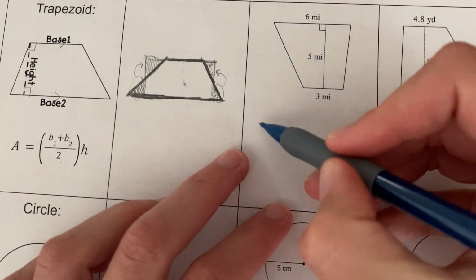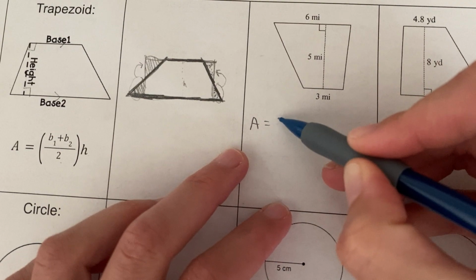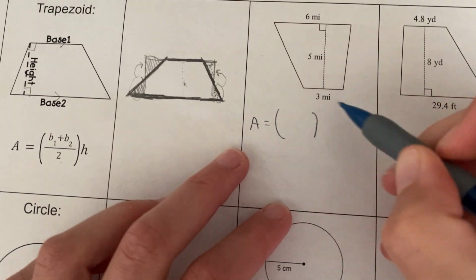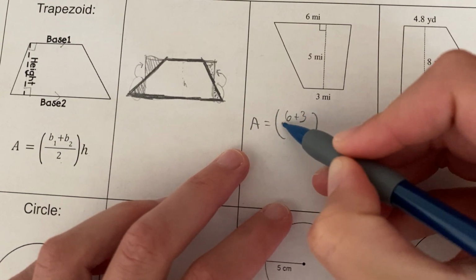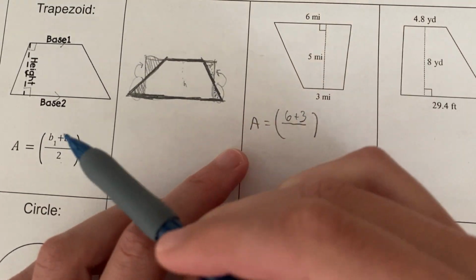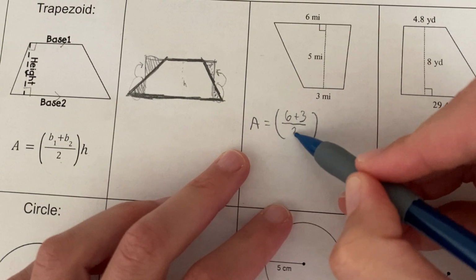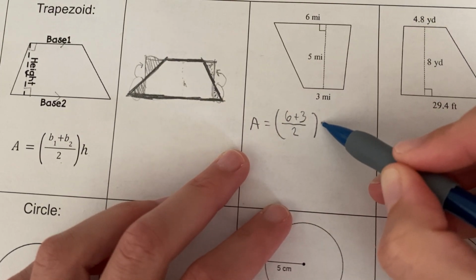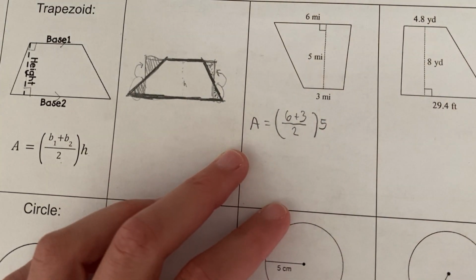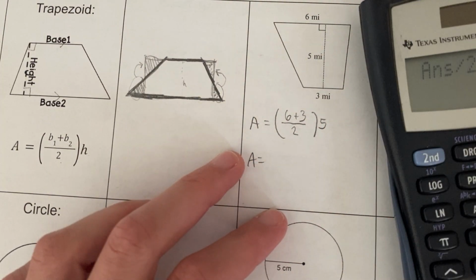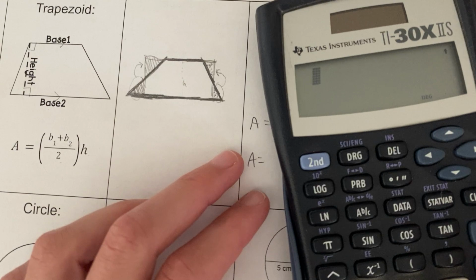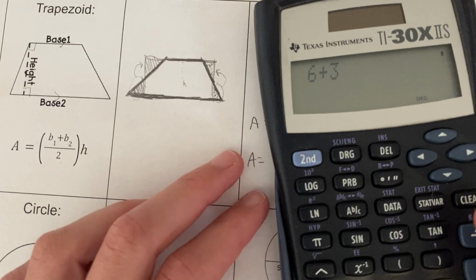So let's take a look. This is the area of this trapezoid equals, okay, the two bases are 6 and 3. So I'm going to do 6 plus 3, and it doesn't matter which one's base 1 and base 2. And then I'm going to divide that by 2, and then I'm going to multiply by 5. Okay, so let's do this math. So let's do 6 plus 3, and let's do it in 2 steps. You might find that you can do it in 1 step, but let's just write 2 steps for the example so that you have it in your notes.